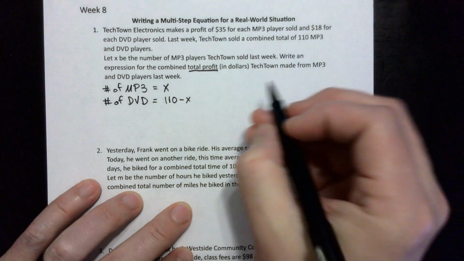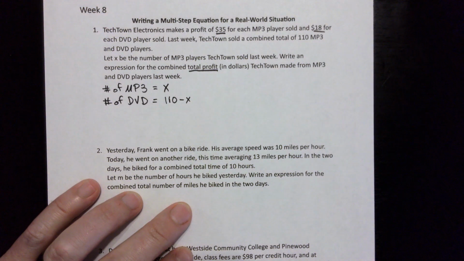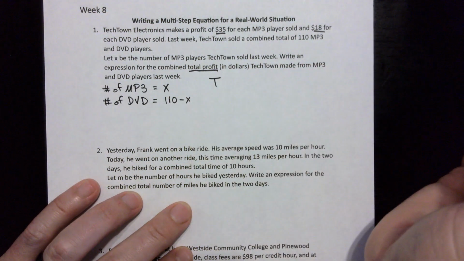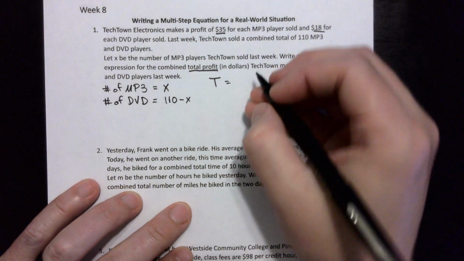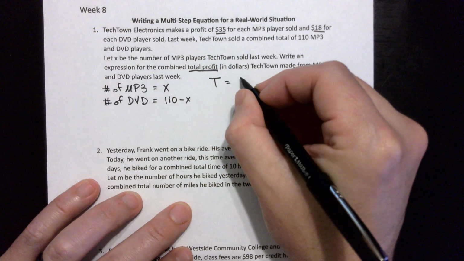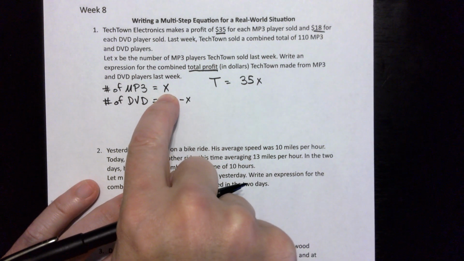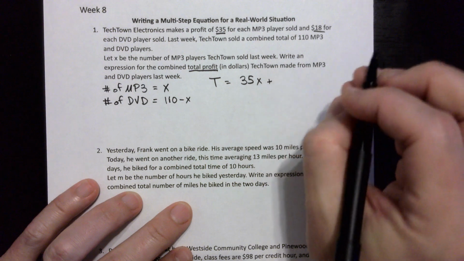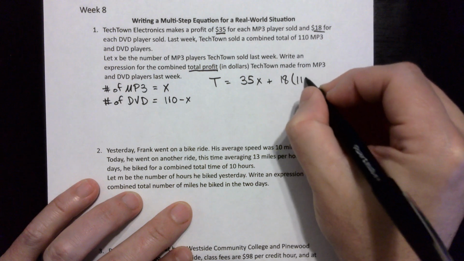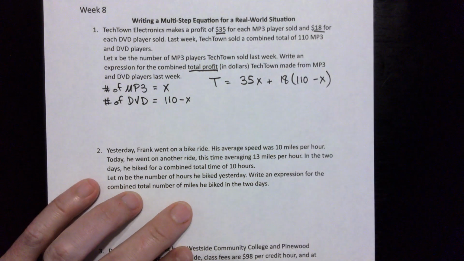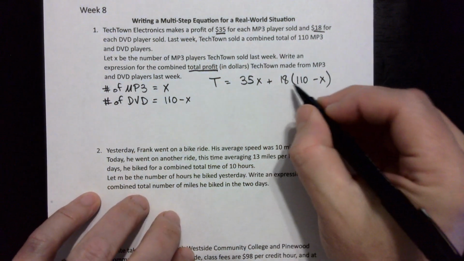Okay, and the profit is what we're looking for. The profit for each of those is 35 for the MP3 and 18 for the DVD players. So I'll say total, or you could say T for total or P for profit, whatever you want to do, is equal to $35 for X, so 35X. That's $35 for each of the MP3 players sold. Then we will add $18 for the number of DVD players sold, that's 110 minus X. That may be a sufficient answer, but if you need to keep going, you will need to distribute this.